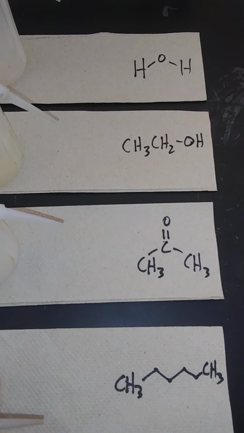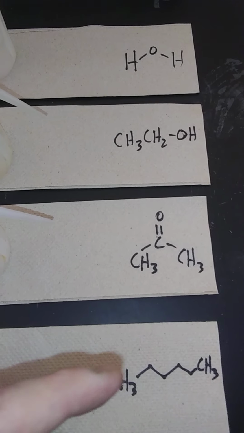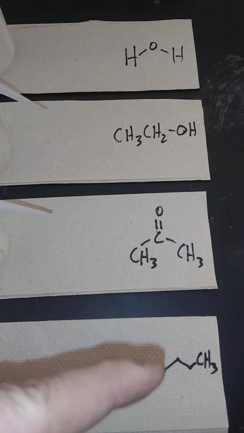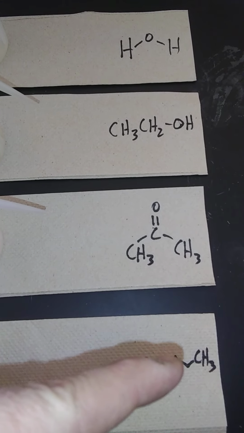This is ethanol. This would be acetone. This is hexane, where we use a little bit of condensed structural with a little bit of the skeletal. So each kink there is a carbon with 2 hydrogens off of it.